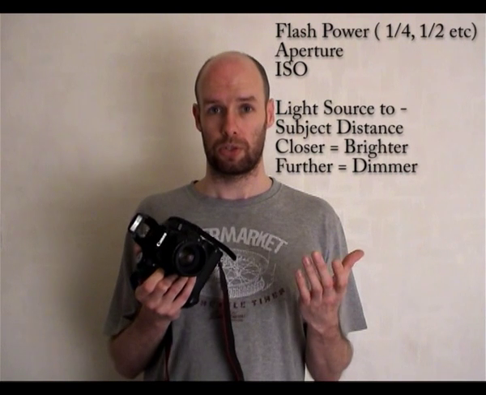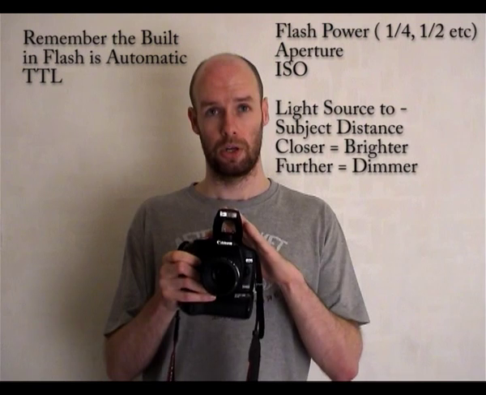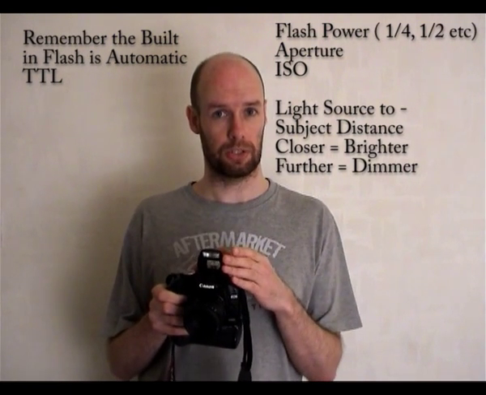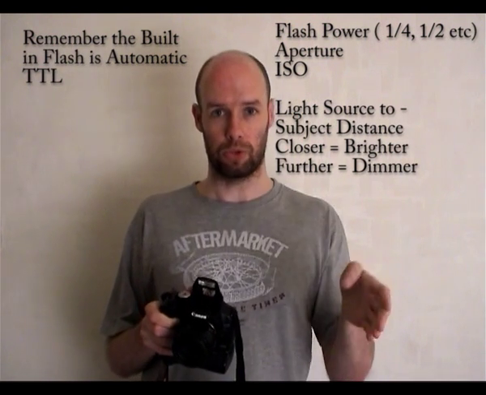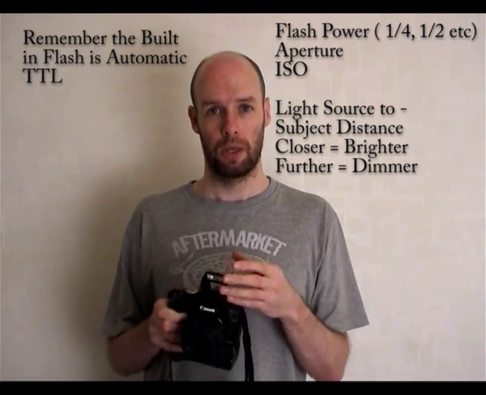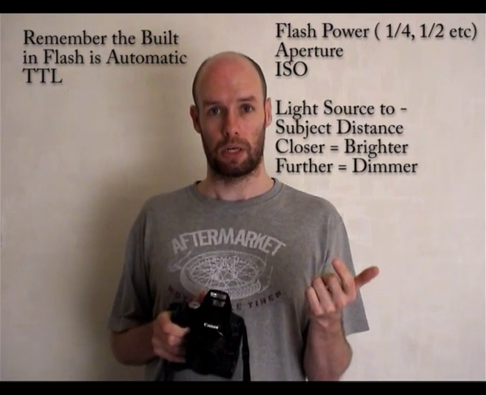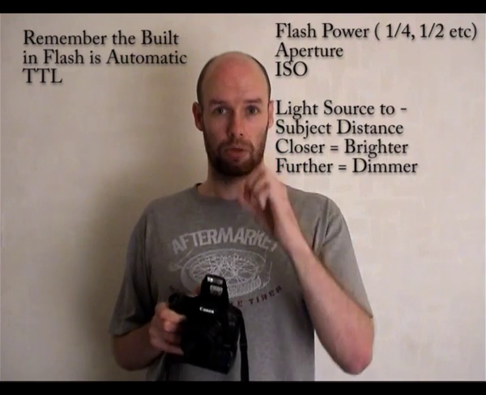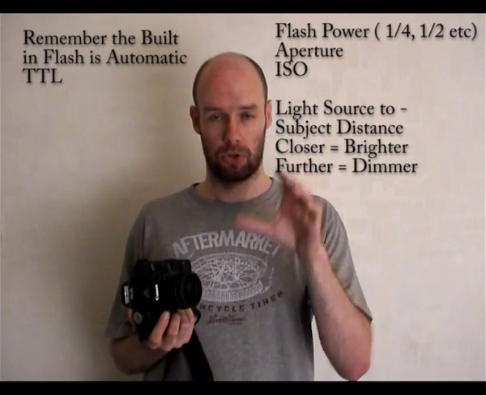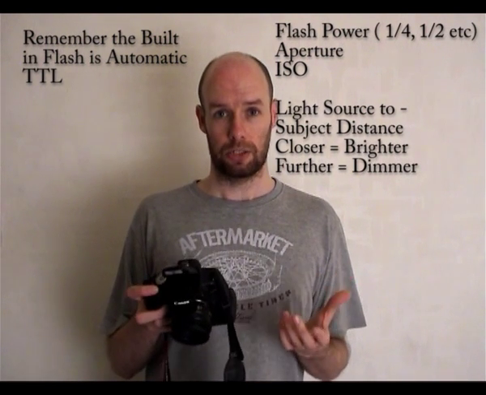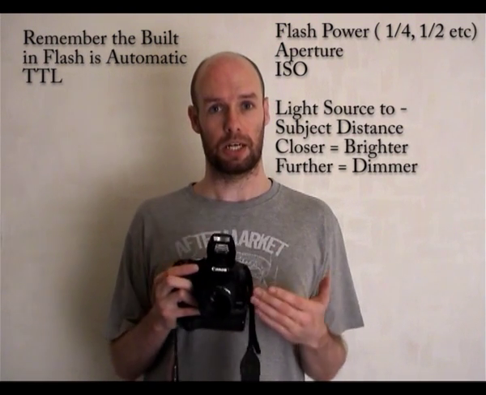So the only other things that we need to consider, because we can't really control the output of this other than adding flash exposure compensation, which isn't really telling it to fire at half power. You're just telling it, no, I want one more stop of light or one less stop of light. So the only other elements are your aperture and your ISO. Your aperture, remember, is that opening within the lens. So if it's 1.8, we have at the moment 1.8 on this big wide window, it is going to let a ton of light through. And your ISO, as we increase it, increases the sensitivity to light as well.